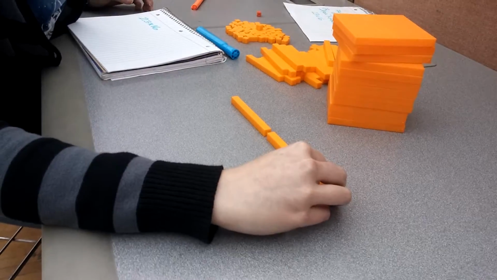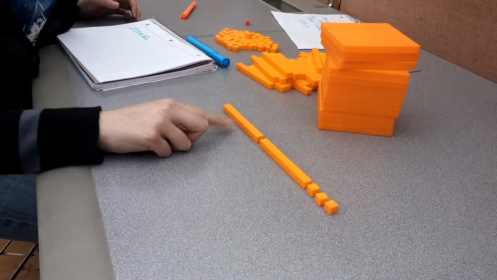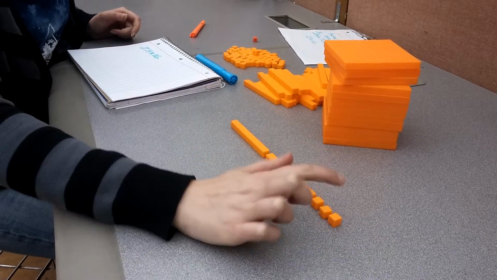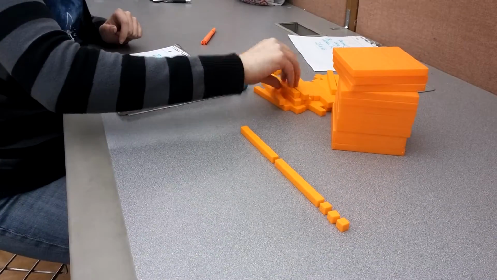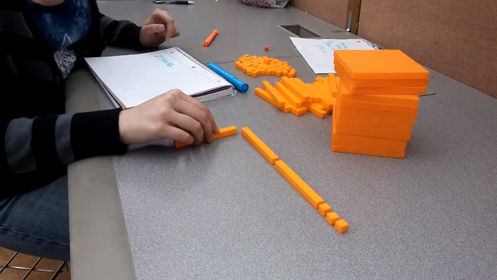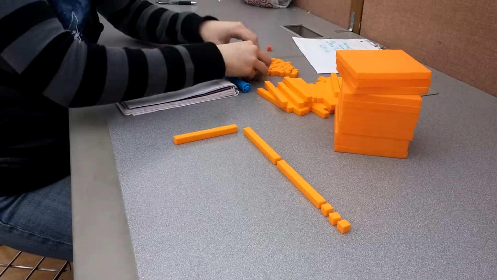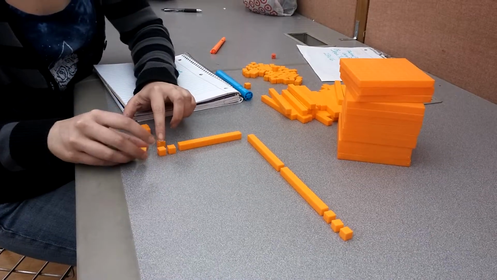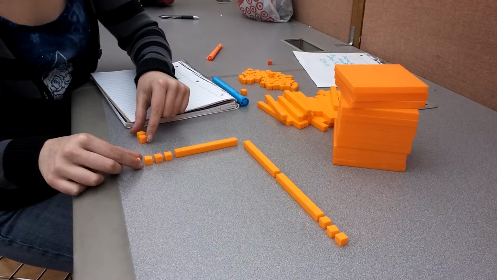So since we have 23, I would put that at the very top. So we have two base 10 blocks to get 10, 20, and then our 3 units to get 23. And then for 16, I'm going to put an additional 10 on the side, as well as 6 units. So we'll have 10 and then 6 to get 16 again.